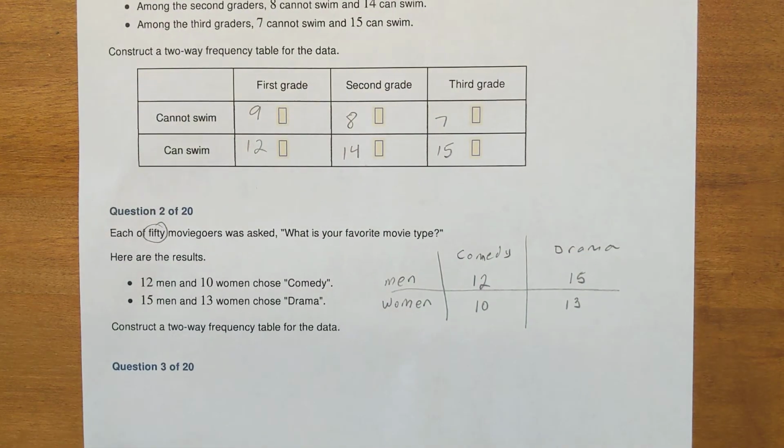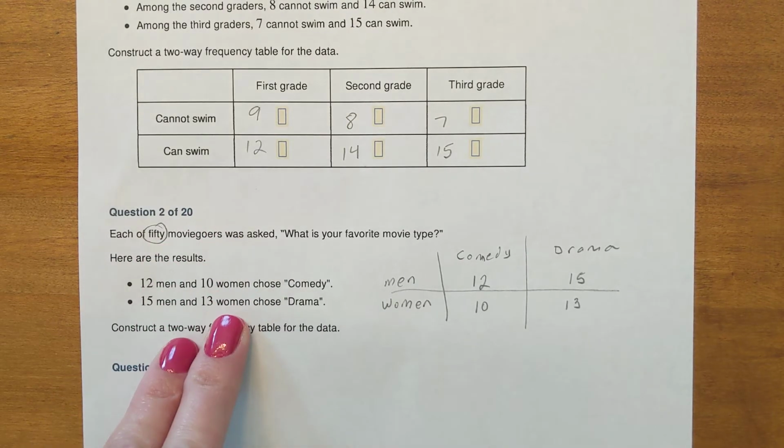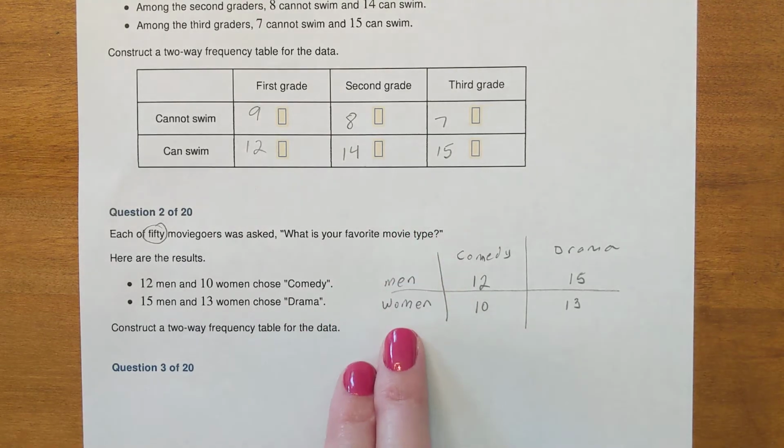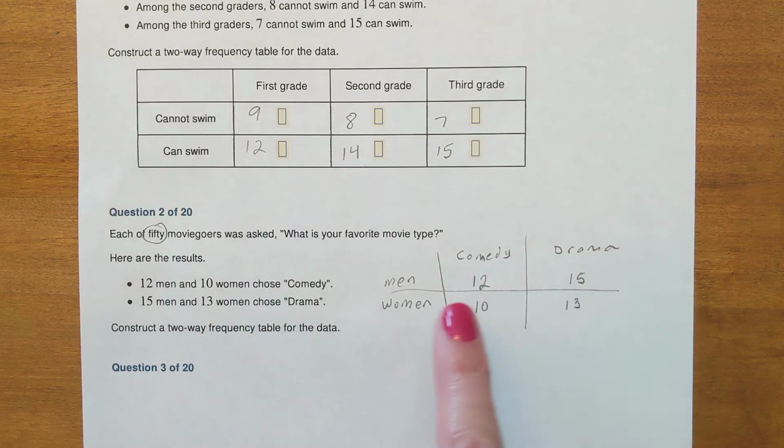Number 2, each of 50 moviegoers was asked, "What is your favorite movie type?" Here are the results. 12 men and 10 women chose comedy. 15 men and 13 women chose drama. Construct a two-way frequency table. Again, the trick is to decide what two things you're comparing. Here you're comparing the sex of the person to the type of movie they like. So we're comparing men and women to comedy and drama. And then you fill in the numbers.